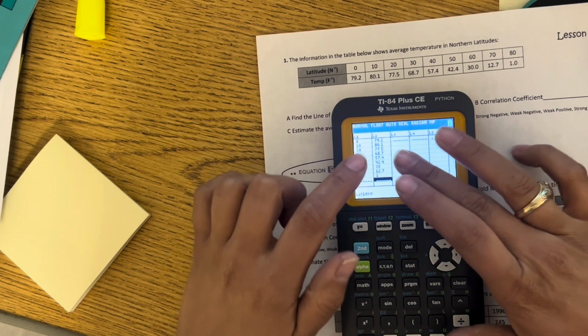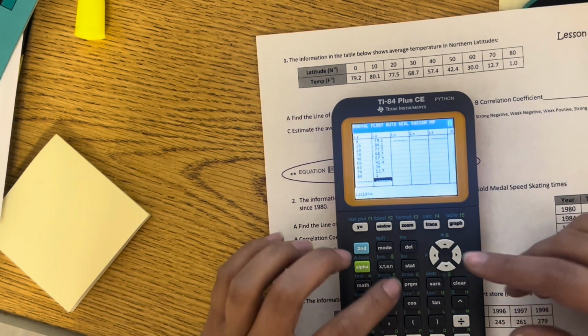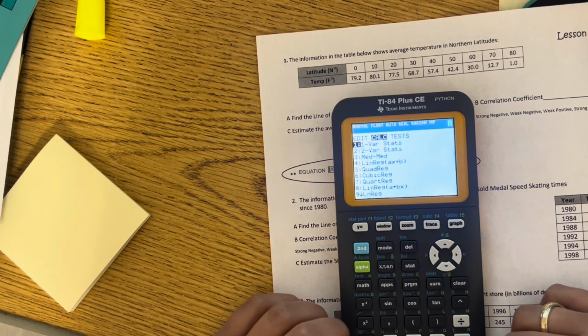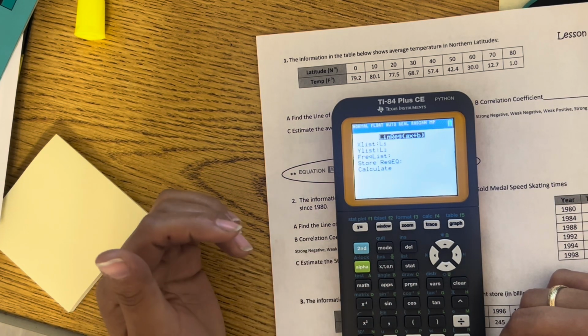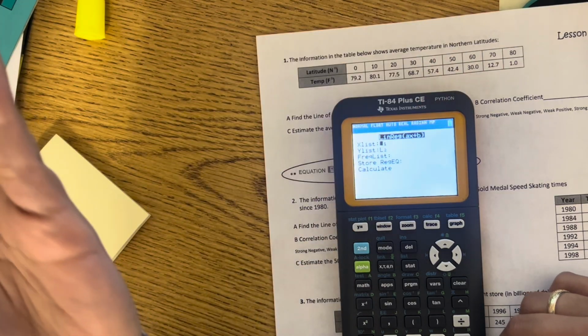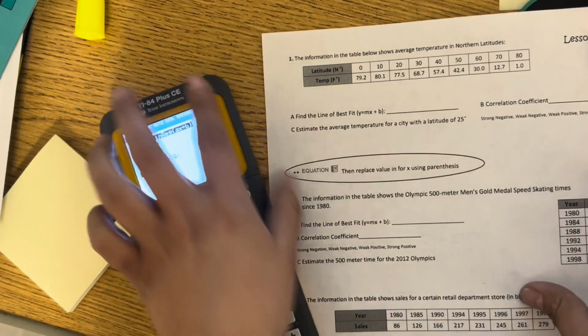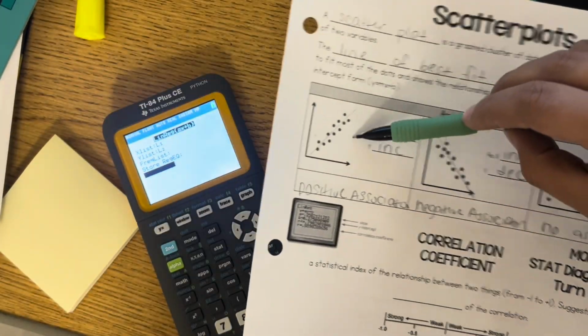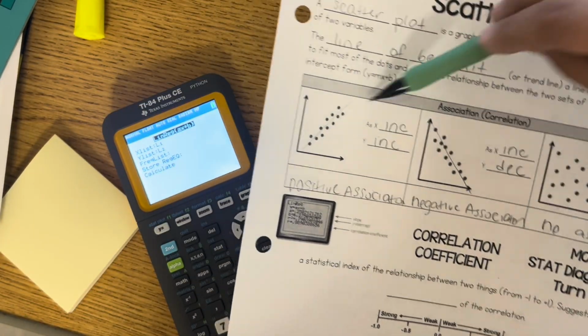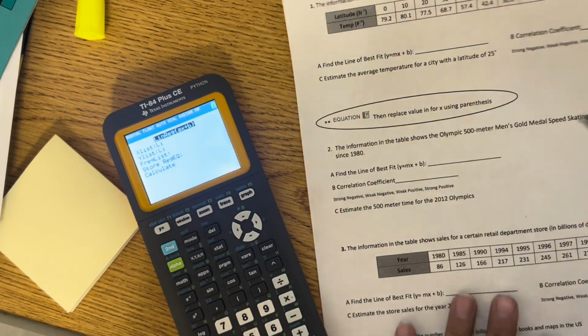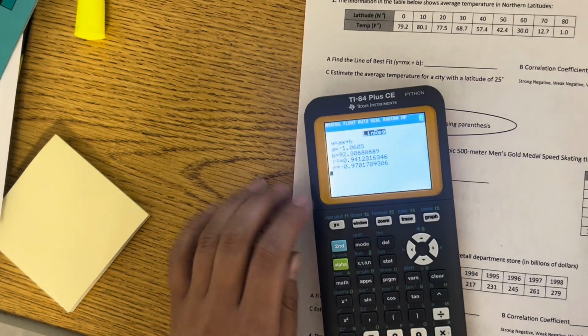Okay, and then what we're going to do is stat calc 4 like we've always done. What we're asking the calculator to do is find that linear equation that best fits these dots, as random as they may be. Because if I graphed these, the dots would not be a perfectly straight line. They'd be random and look like a scatter plot. So we hit enter.